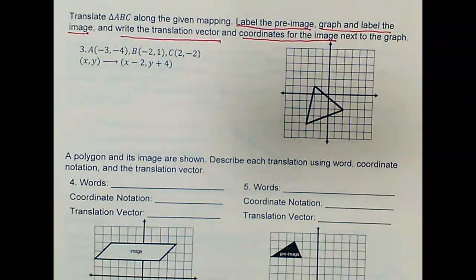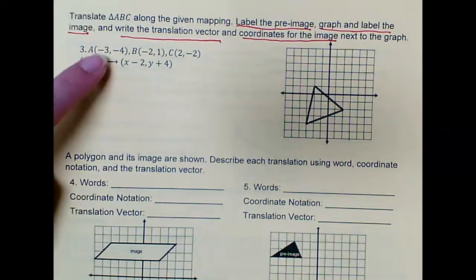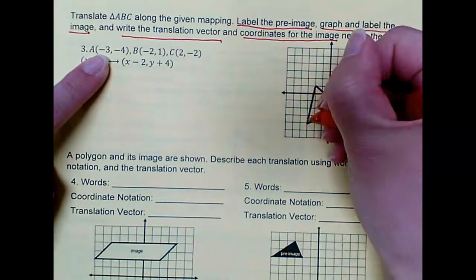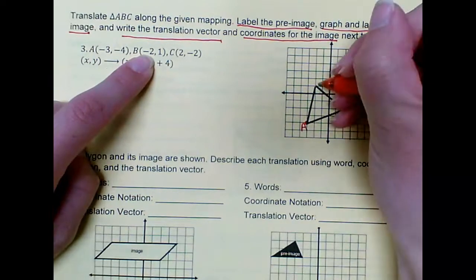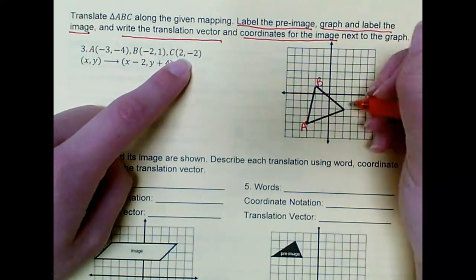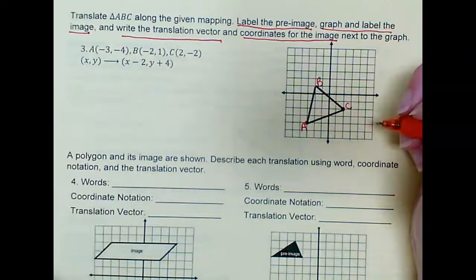So here, let's go ahead and label the pre-image. I have -3, -4, that's point A. I have -2, 1, that's point B. And then 2, -2, that's point C.